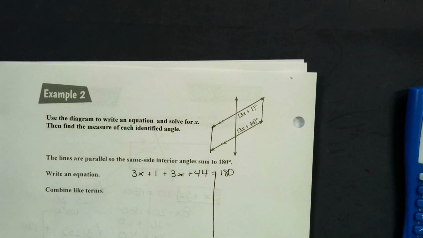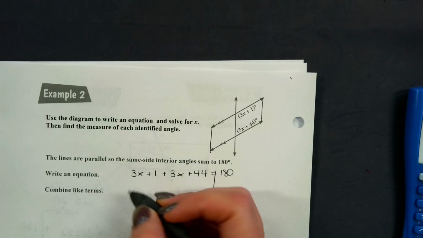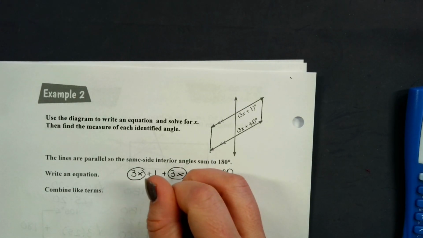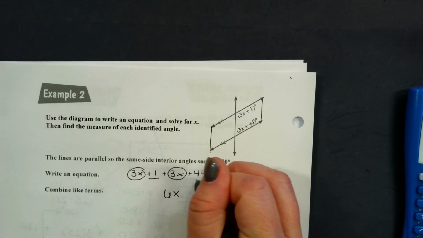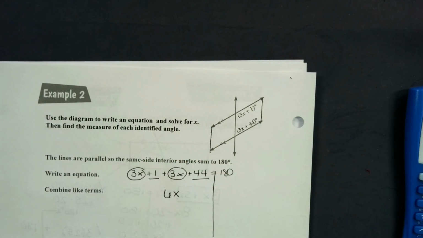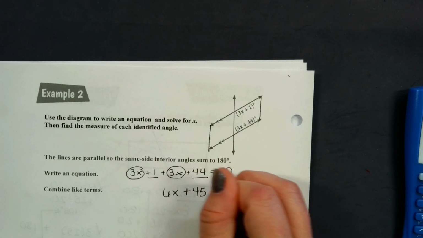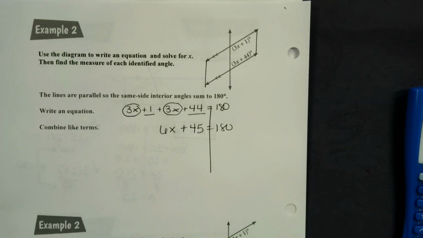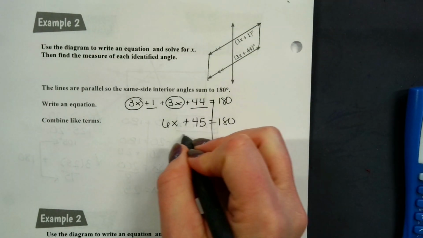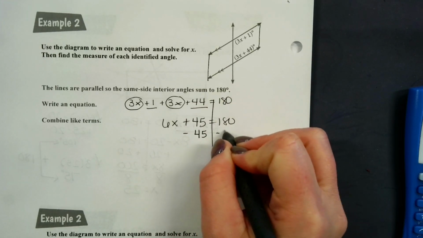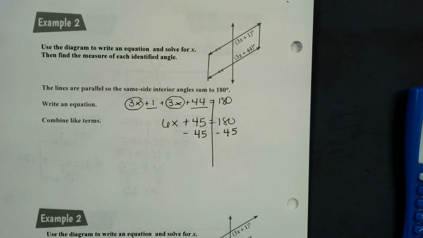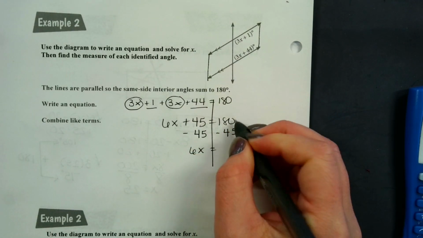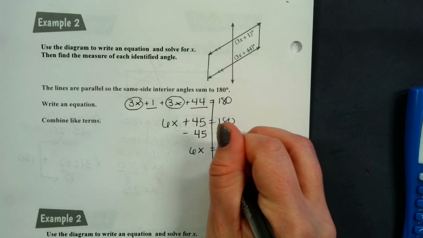Okay. We have a lot of combining like terms to do, don't we? I have a 3x and a 3x, so that gives me how much? 6x. Plus I have a 1 and a 44. How much does that give me? 45. Once I combine like terms, it makes it a lot easier to manage. What else would you like me to do? Subtract 45. Okay. 6x equals, what's 180 minus 45? 135.